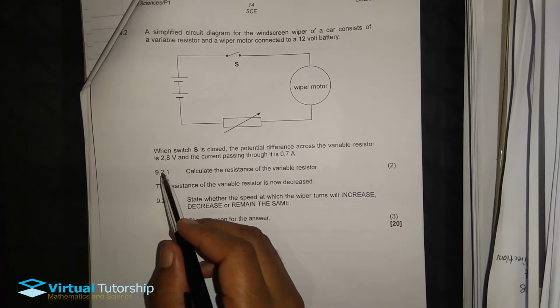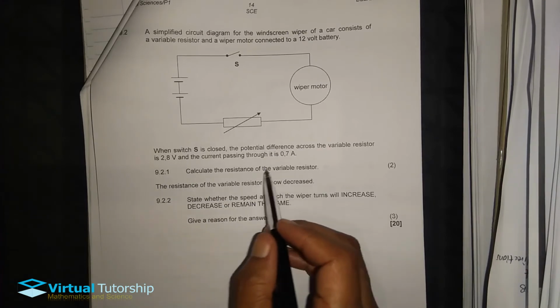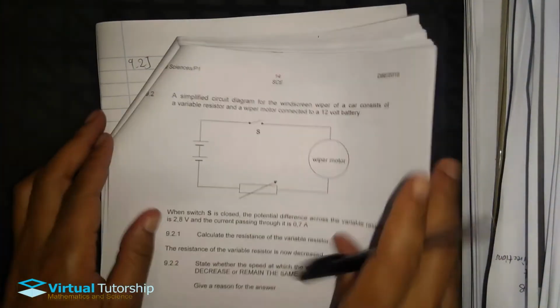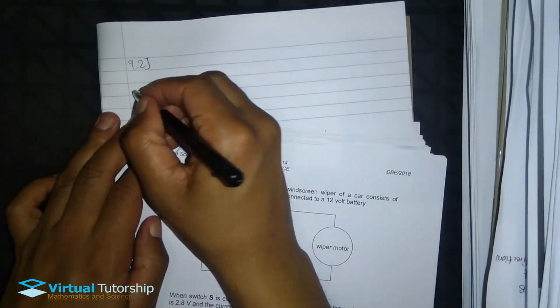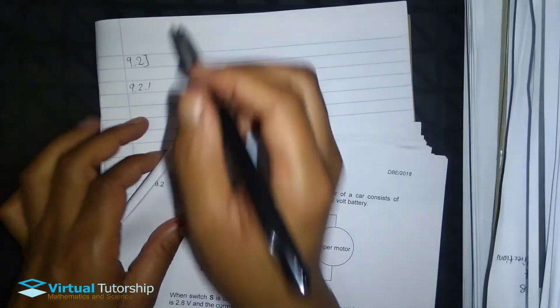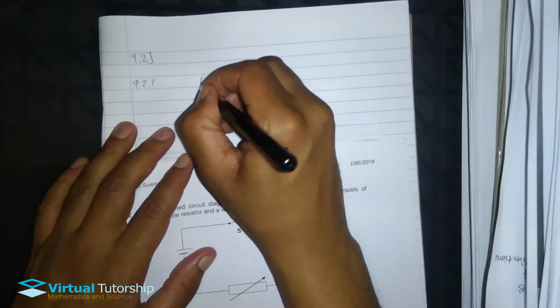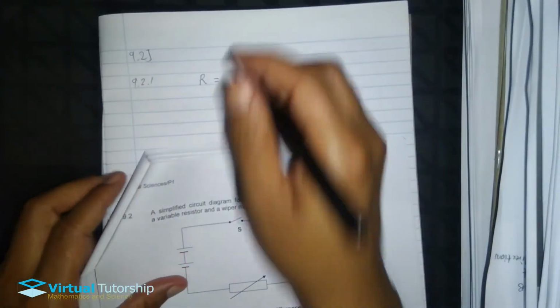9.2.1. Calculate the resistance of the variable resistor. I believe this question is going to be a straightforward one. Here they give us the current and the potential difference. So let's calculate resistance.